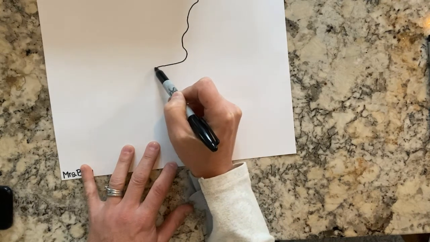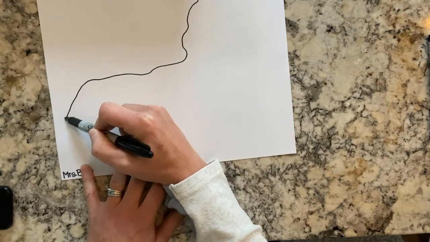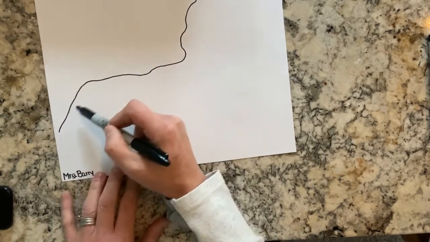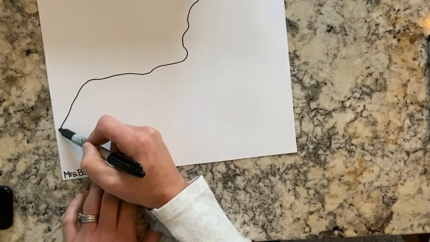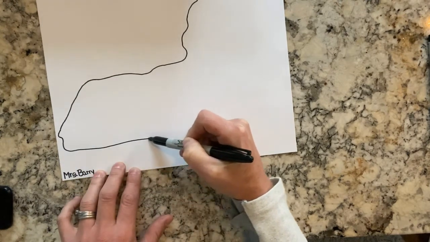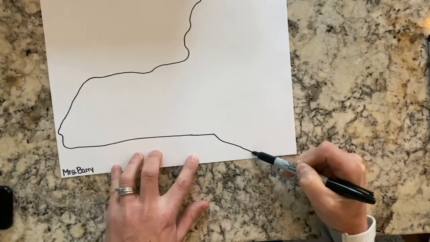Okay, I'm going to come over here, and this is kind of where our region is, and it tilts down. So this would be Lake Erie, this is Lake Ontario, Niagara Falls would be up in here.